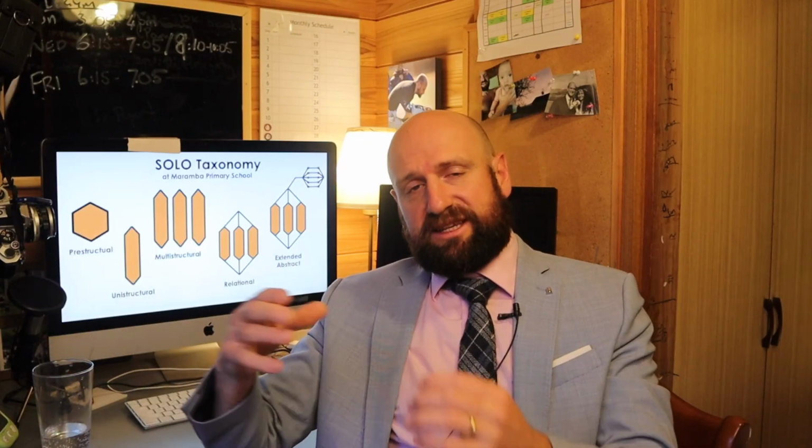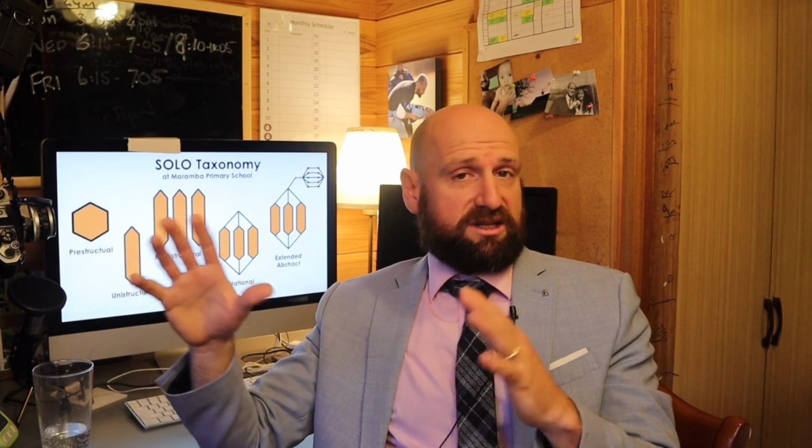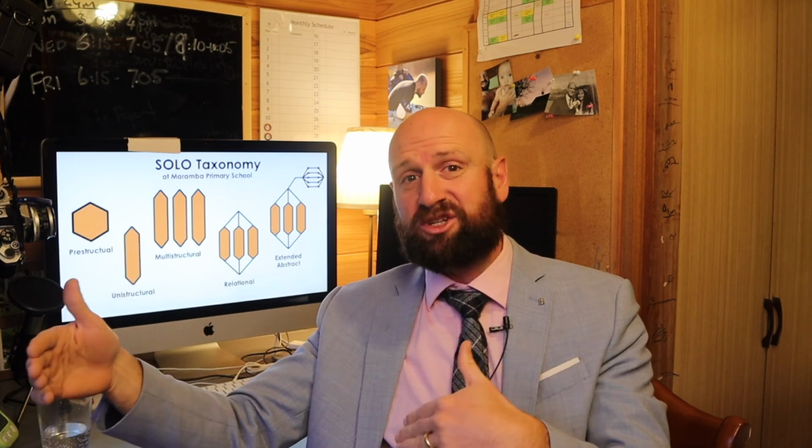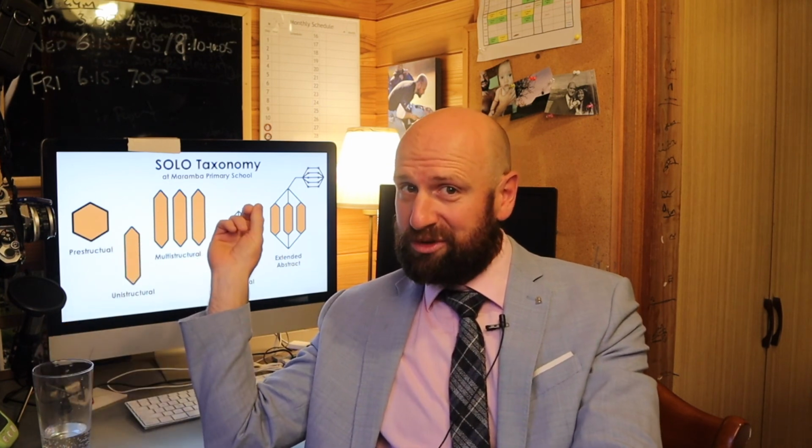The problem with Bloom's is there's no clear distinction between the levels. It's nice as a conceptual framework. One solution is the SOLO taxonomy, because it provides us with a nice clear distinction between surface and deep level, and I think a more objectively measurable distinction. The problem with the SOLO taxonomy, there's not much, but there's a couple. I'm going to explain that in the next video.